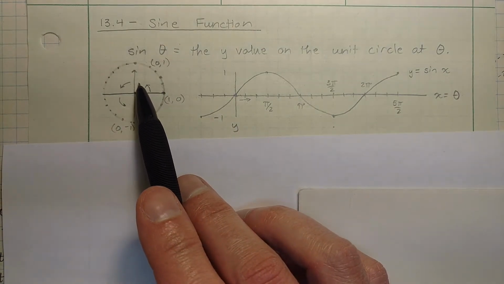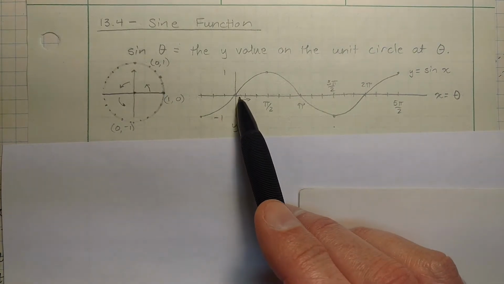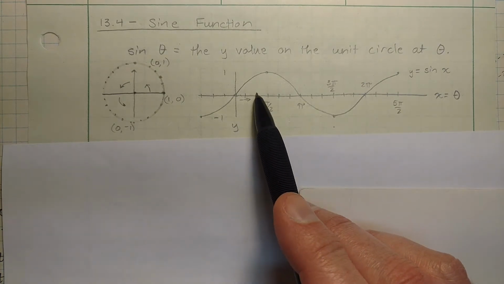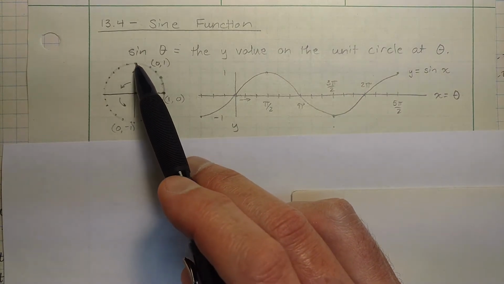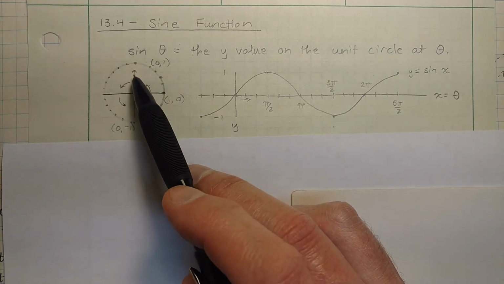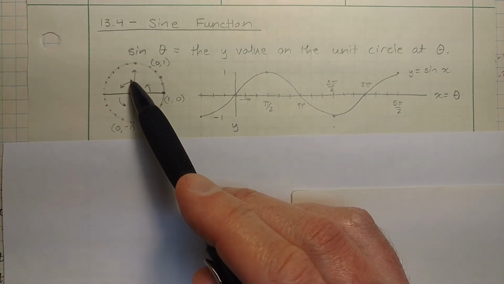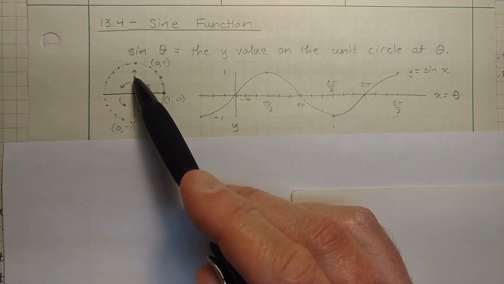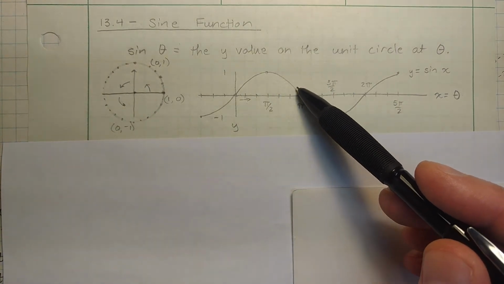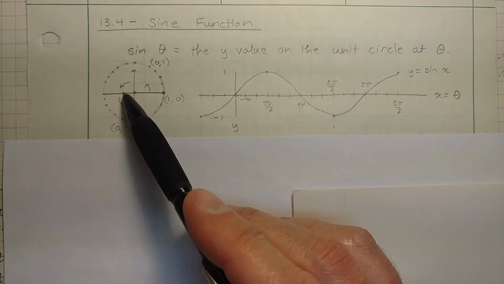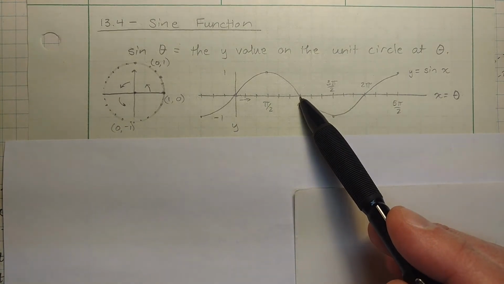Then as I start to advance my theta, my y values get bigger. Notice if I advance my thetas, my y values get bigger. Eventually, when I get to pi over 2, my y value is 1, because remember my hypotenuse is just 1 of my circle, so it gets up to a value of 1. Then as I keep going beyond pi over 2, which is the equivalent of 90 degrees, my y values start to decrease, so they start to go back down. When I get to a value of pi, that's 180 degrees, my y value is back to 0.